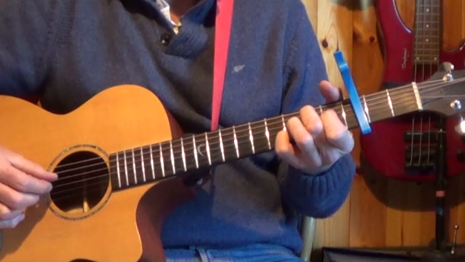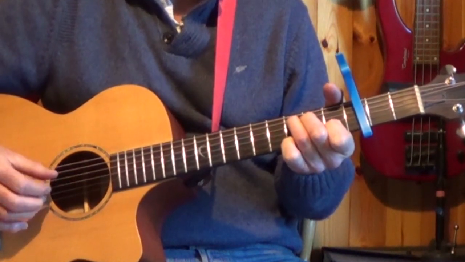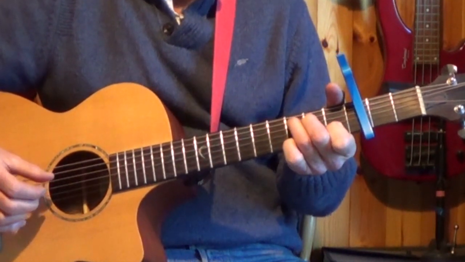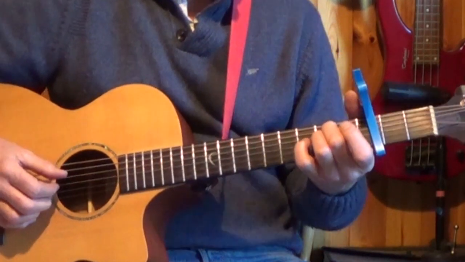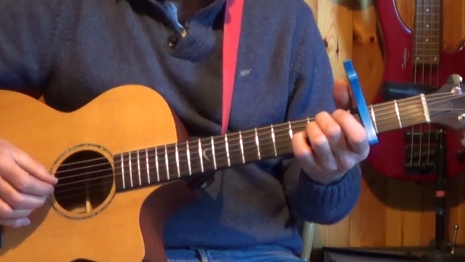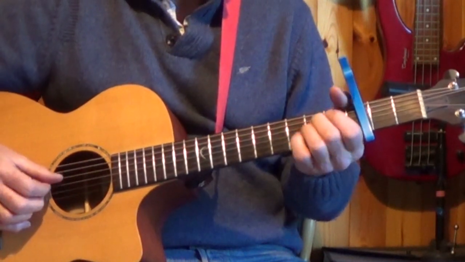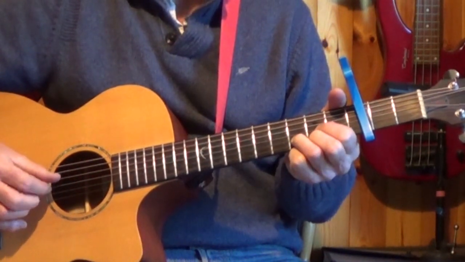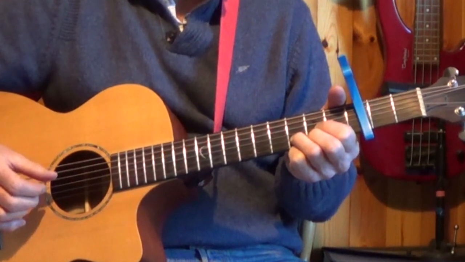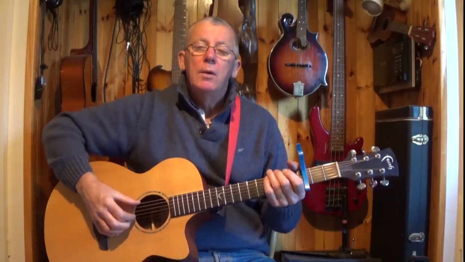And on to the C. For E minor, the root note I pick is the 6th string, same pattern. And the D major we've looked at. You can practice that picking pattern without fretting any chord, and you're actually playing the E minor chord.